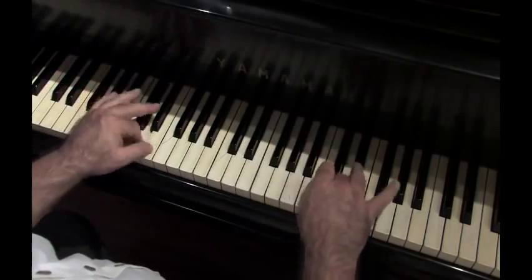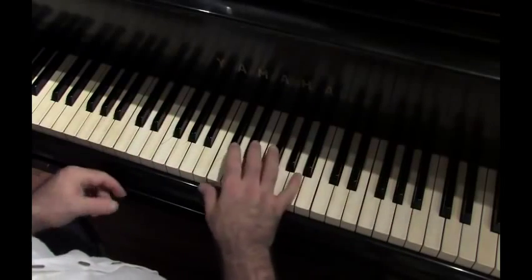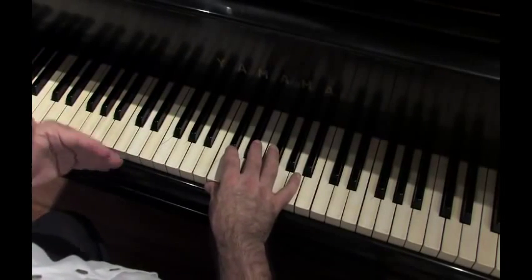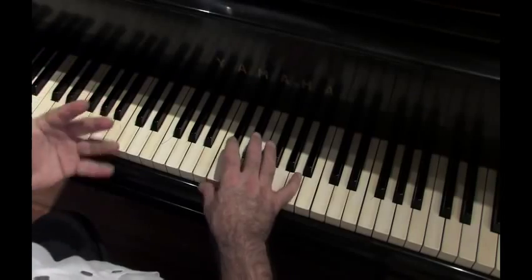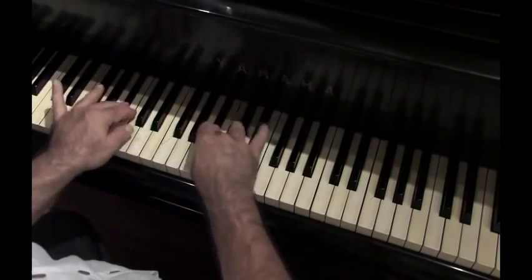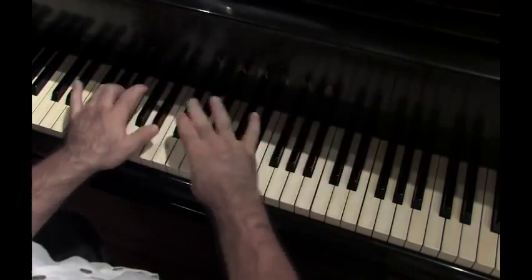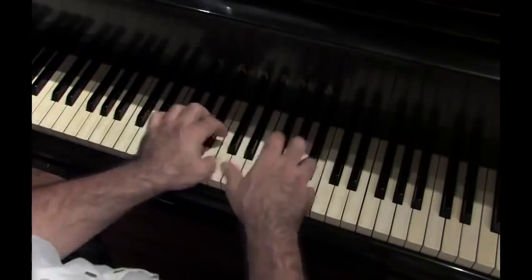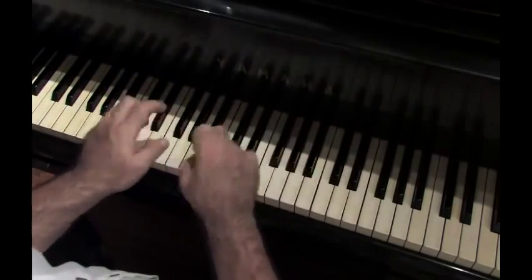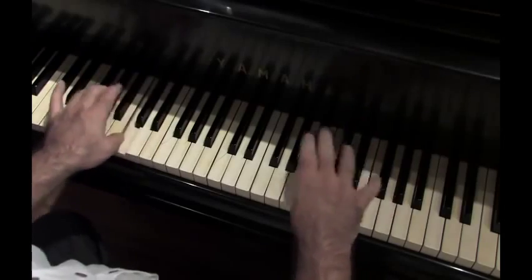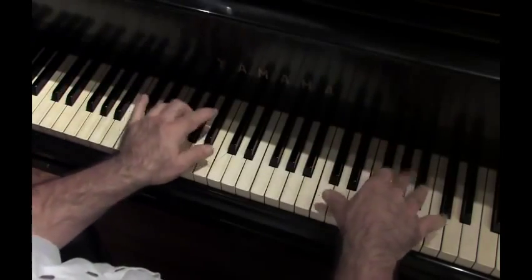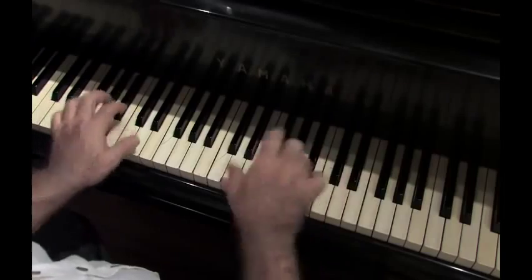we're doing two octaves apart. But if you think that you're generating the tone and the playing from your legs and from your feet, it opens up the sound. It's really quite amazing. Let's try two octaves.